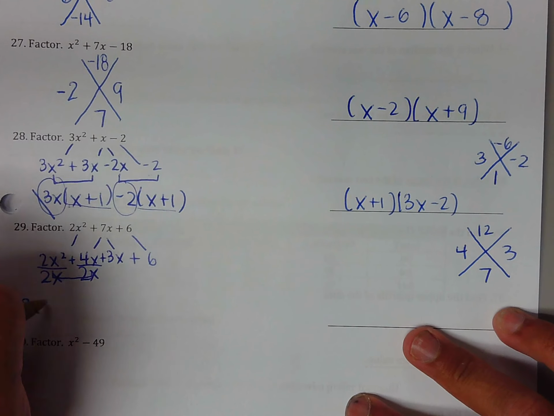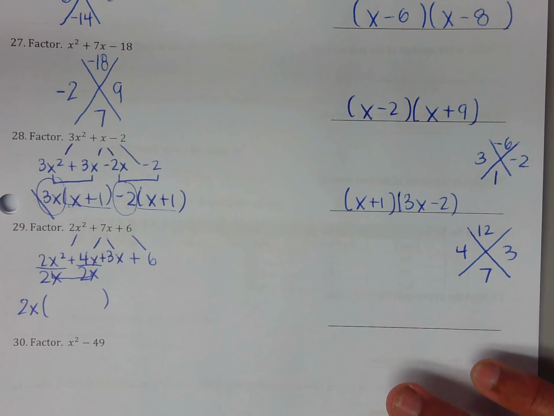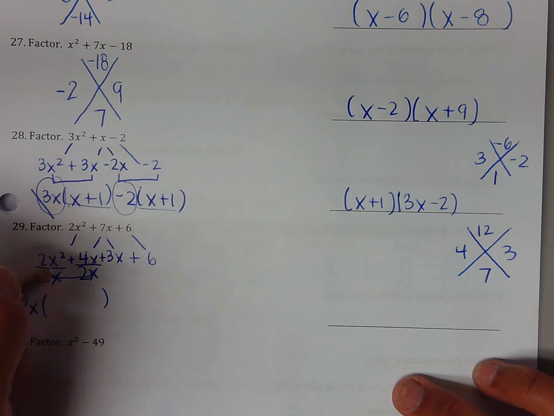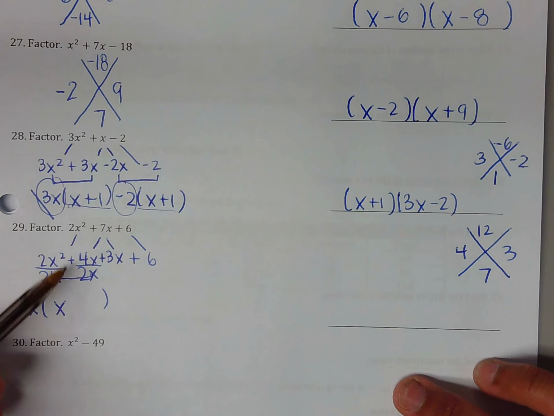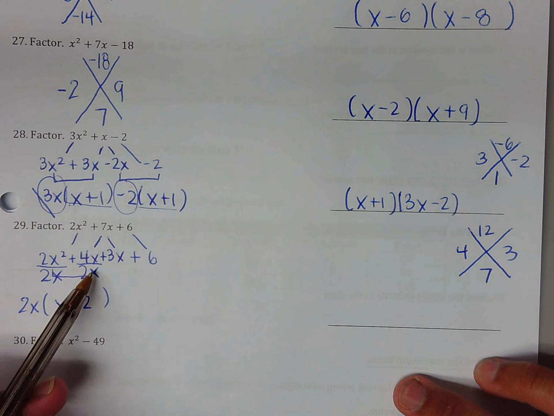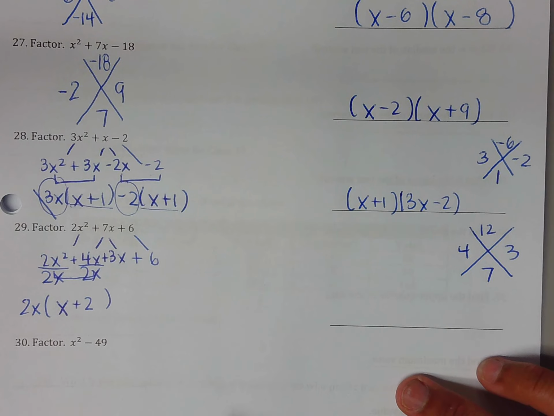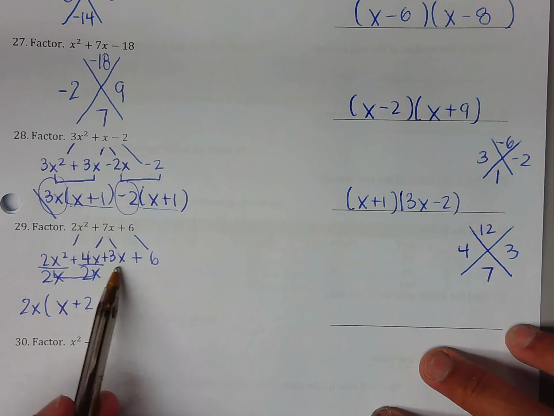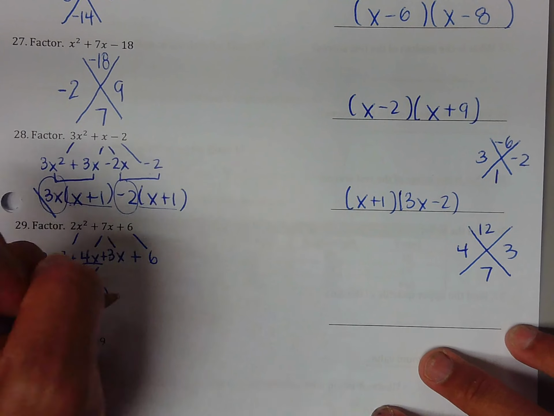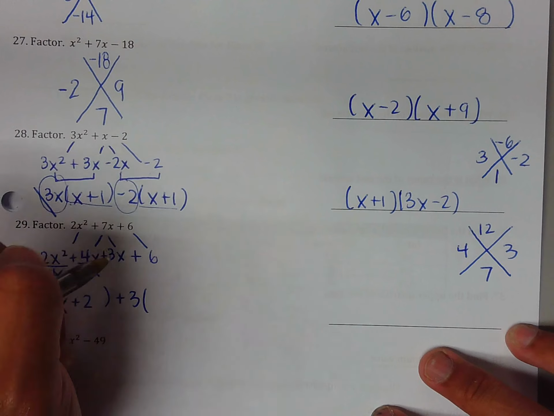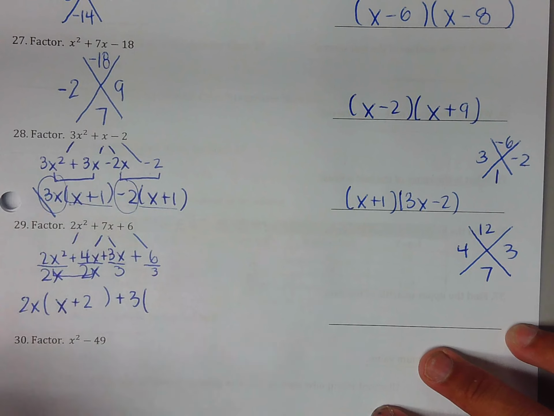So 2x on the outside. On the inside, let's see, 2 divided by 2 is just 1. X squared divided by x gives me x. 4 divided by 2 is positive 2. And then x divided by x just equals 1, so we don't need that 1. All right, 3x plus 6, our greatest common factor is positive 3. Dividing each of these by 3, we get x, and then plus 2.